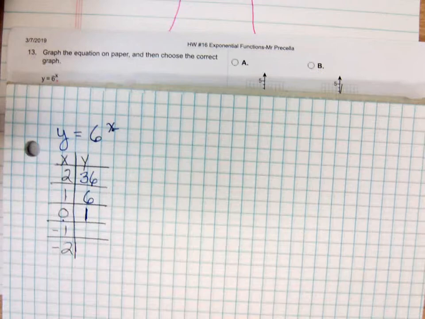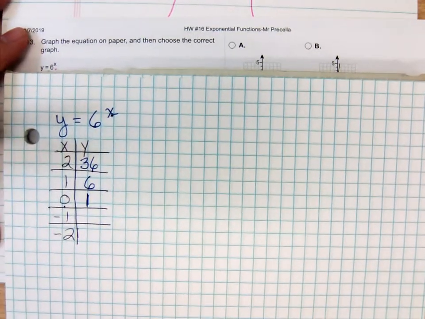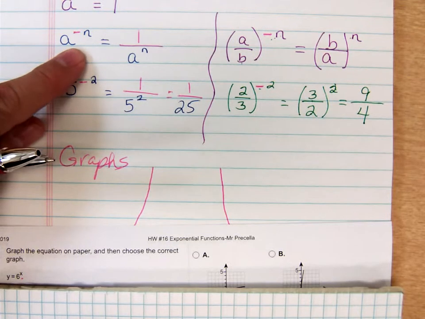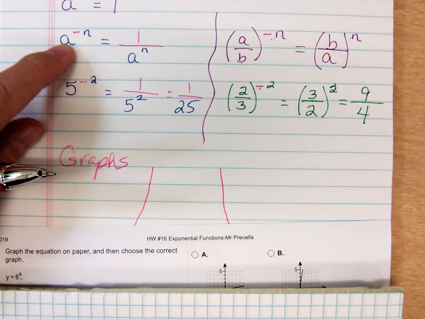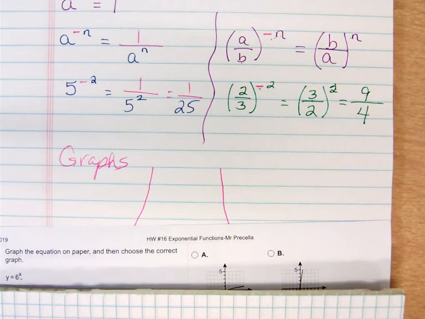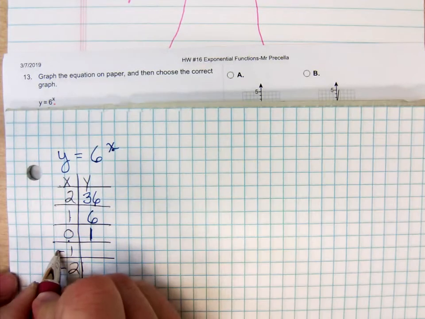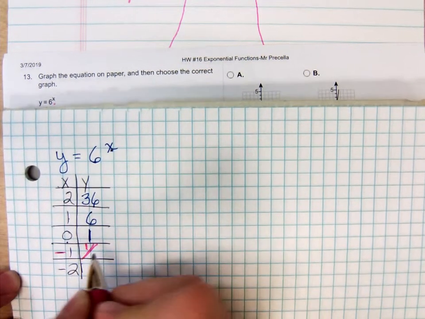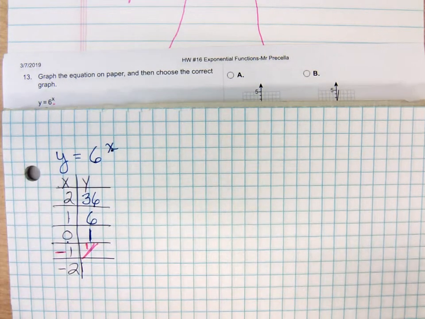Now what about 6 to the -1? Remember how to work with a negative exponent? 6 to the -1. A negative exponent means 1 over. 1 over 6 to the 1, so 1 over 6.